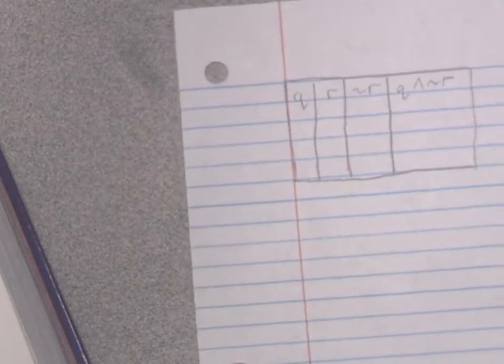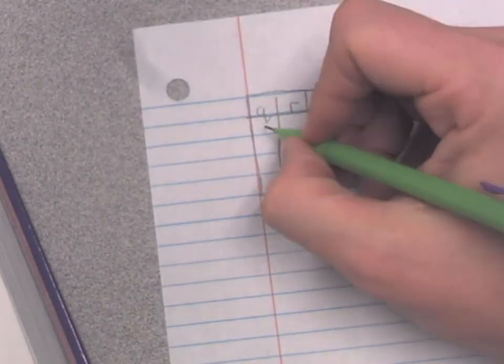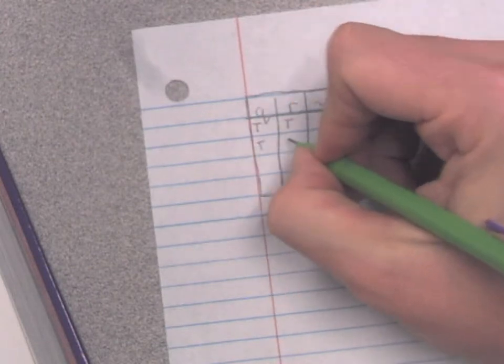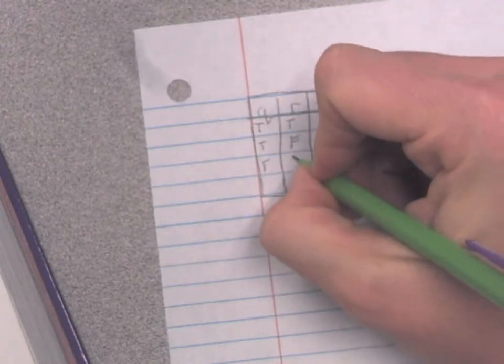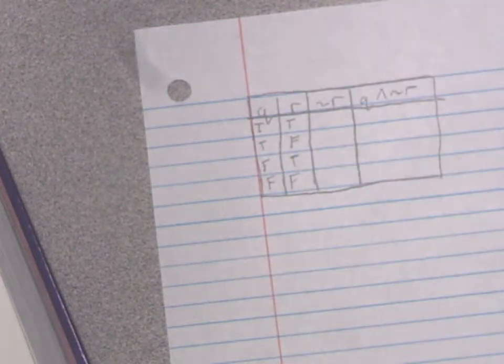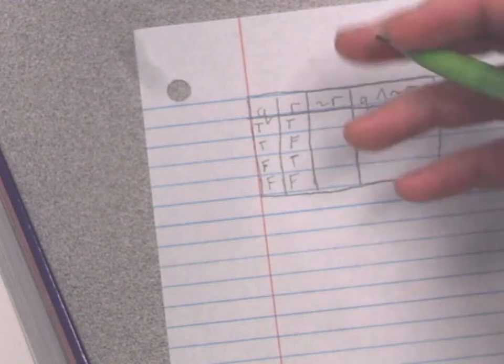How we're going to set this one up is the same way we set up any other truth table with two variables. We list all the different combinations of truth values for those two statements, and we list them this way. This is just a convention. We want to make sure we get them all, and this is typically how they're listed.